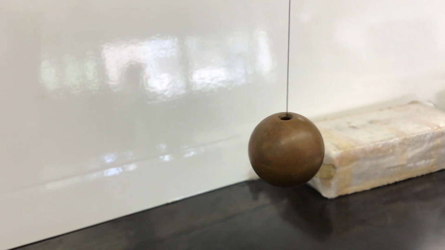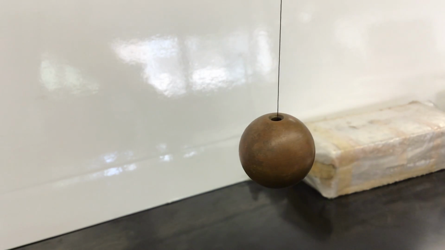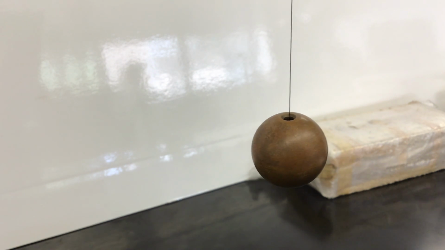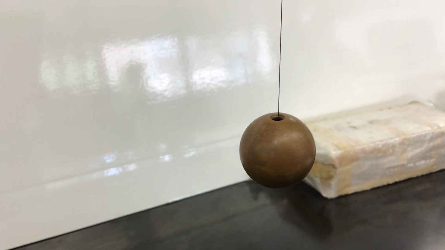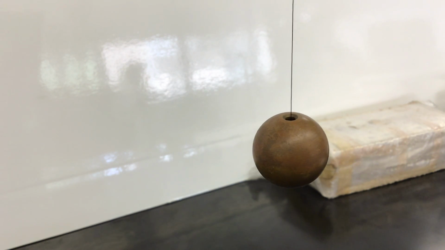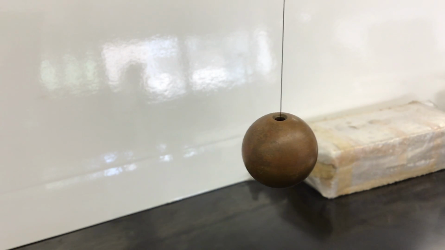Here's our last measurement. Now, just to let you know on your data table, you may be wondering why there's a period squared in there. Once you find the period, you square it, and then if you plot the period versus the lengths, you'll be able to find the acceleration of gravity.